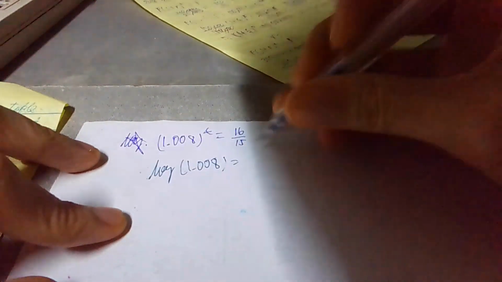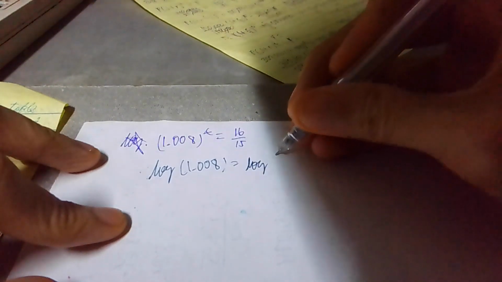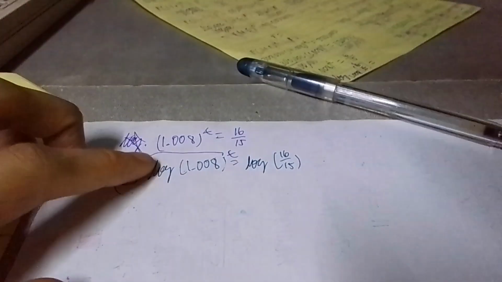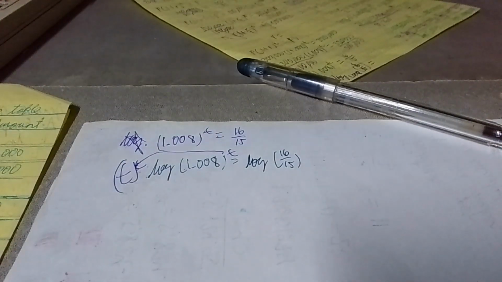You have log of 1.008 to the t equivalent to log of 16 over 15. The t that you see here slides down and is multiplied by the entire quantity. And then all we have to do is simplify the fraction.